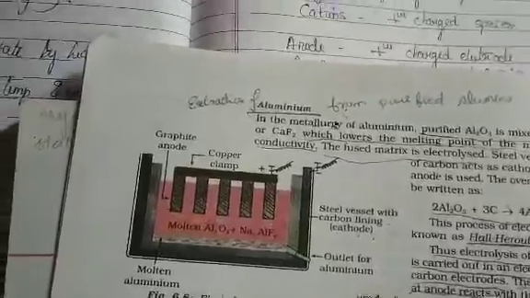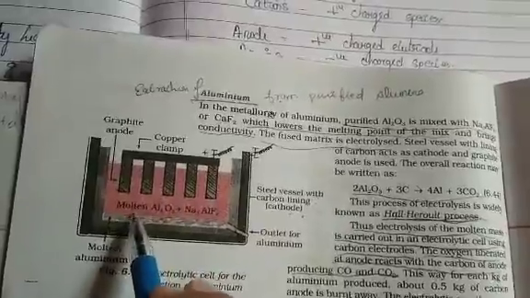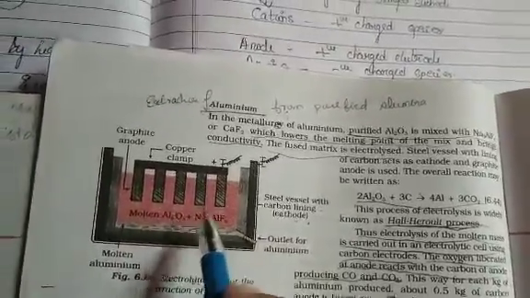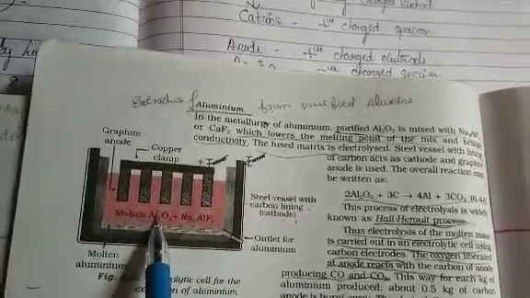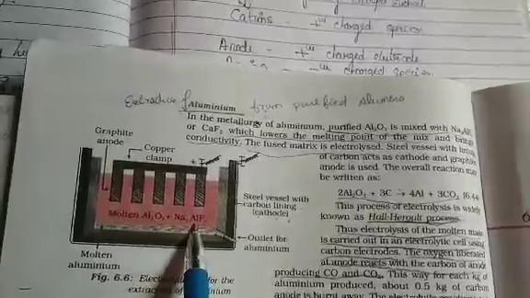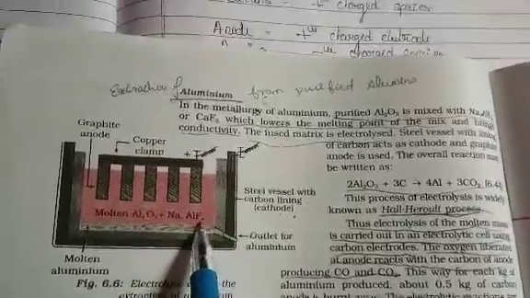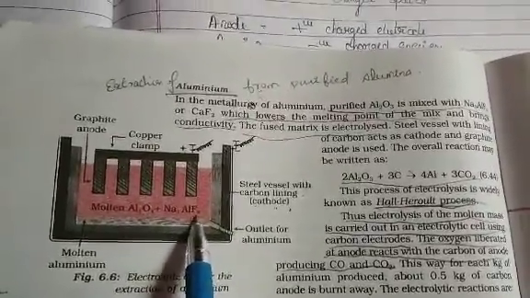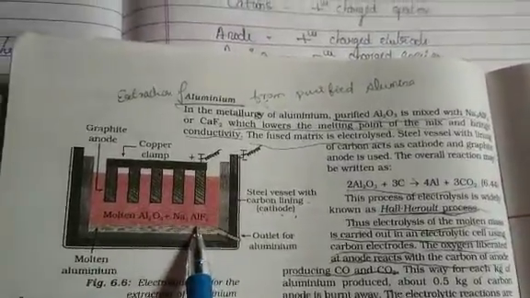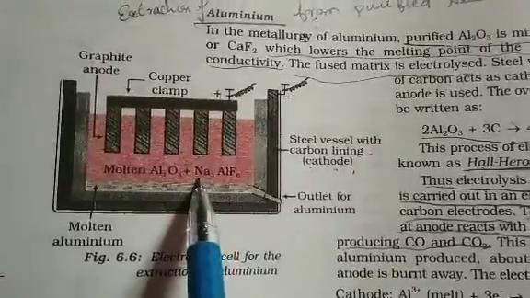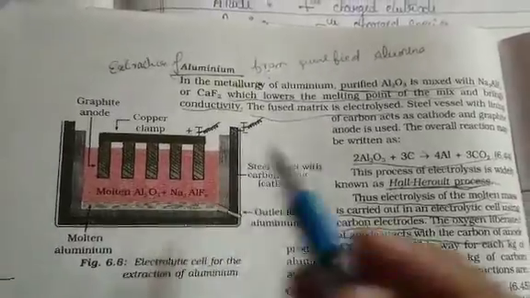Do remember, the solution you are going to take in this vessel is mainly molten purified alumina, which will be in a semi-solid state. This alumina is further added with cryolite, that is Na3AlF6. This cryolite is acting as an electrolyte. Very important: in this extraction of aluminium, we are adding cryolite with the composition Na3AlF6, which acts as an electrolyte.